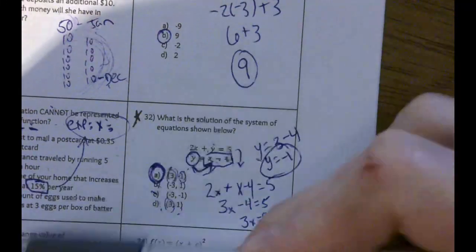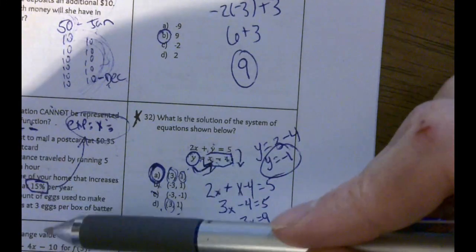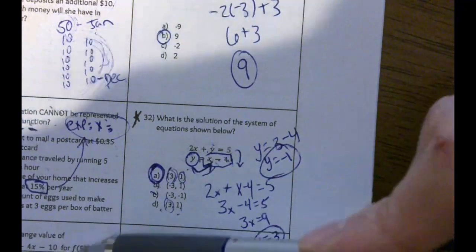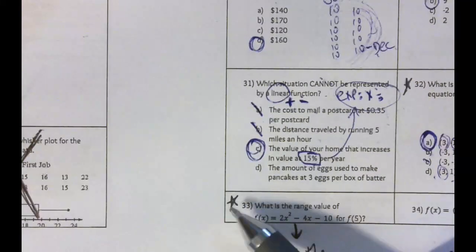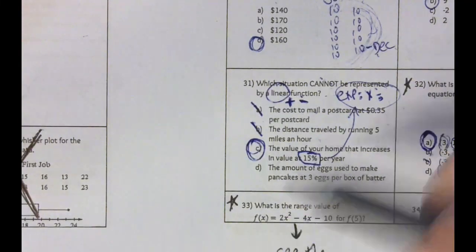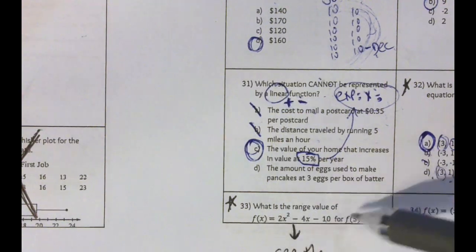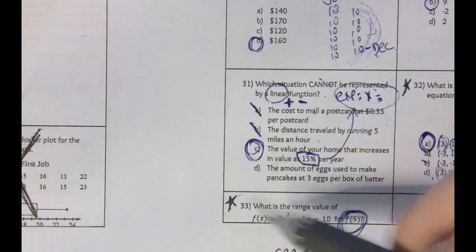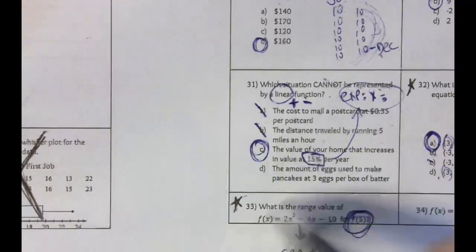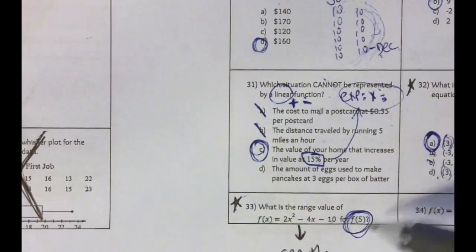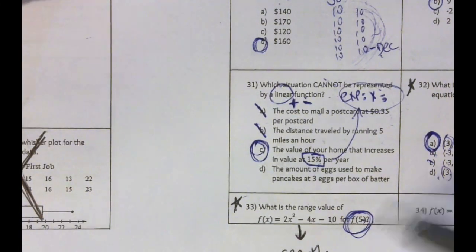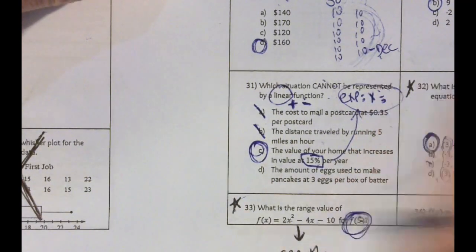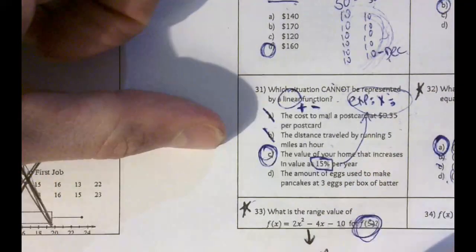Number 33. It says, what is the range value for f of x equals 2x squared minus 4x minus 10 for f of 5? Sorry, it got cut off. I put a star on this one because you're just plugging in values, but I didn't really need to, because that's exactly what it's saying to do. It is saying take the 5 and plug it in for x and see what you get. I'm just going to do this on this side, and the answers are on the back, obviously.